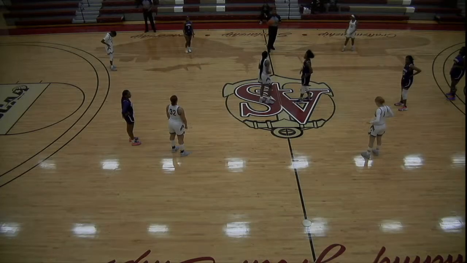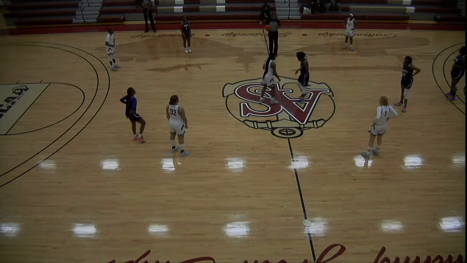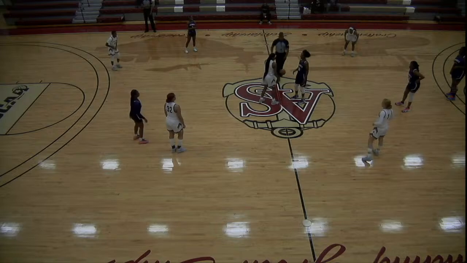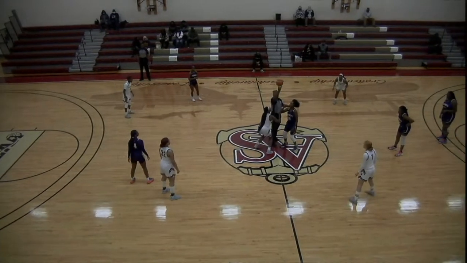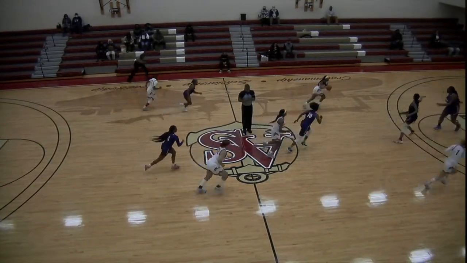So both teams have made their way to center court. We're about to tip off this evening's matchup between the Tigers of Trinity Washington University and the Lady Builders of the Apprentice School. Again, both teams ready to tip it off, and we are underway.